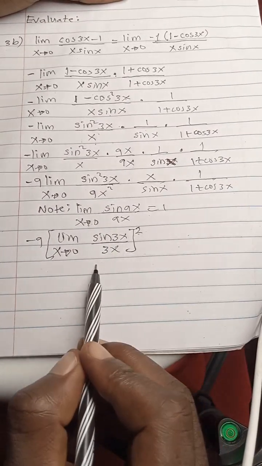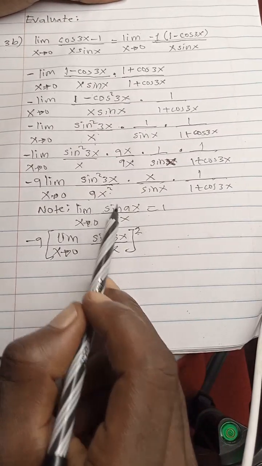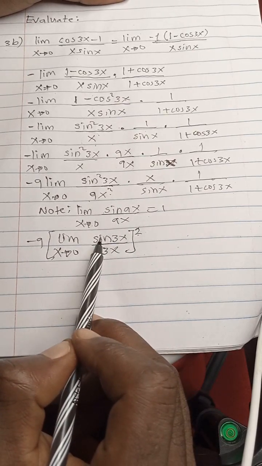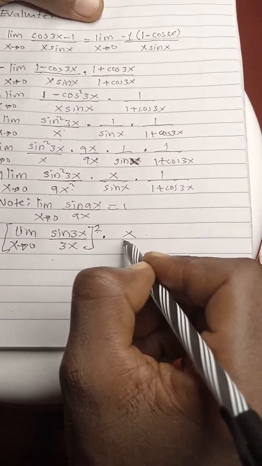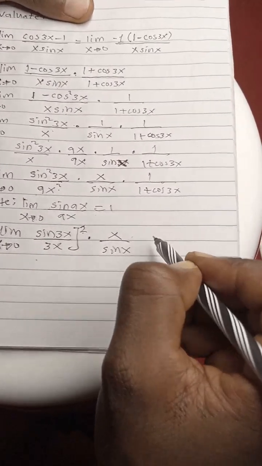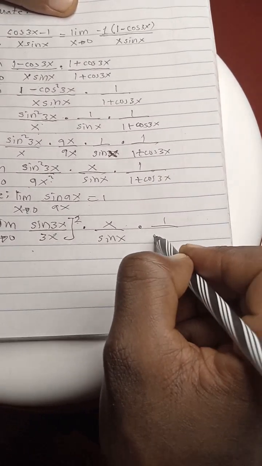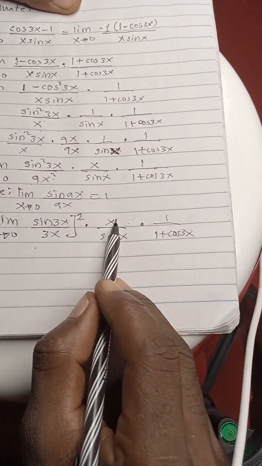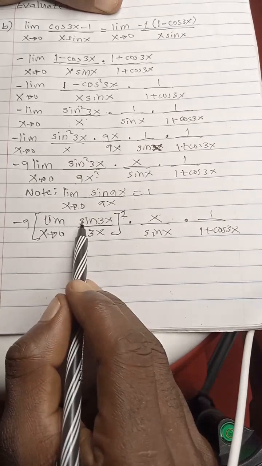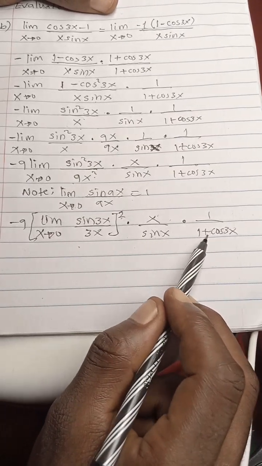Because if this square affects this 3x under here, it becomes 9x squared. If this square affects this sin 3x, it just becomes sin squared 3x. Great. Times x over sin x and multiply this by 1 over 1 plus cos 3x. So this and this are standard limit properties. So this goes to 1, this goes to 1, and I'll do direct substitution right here.